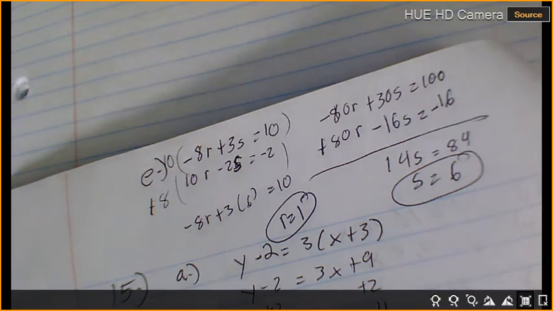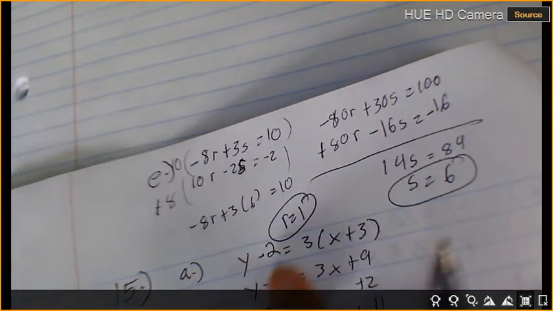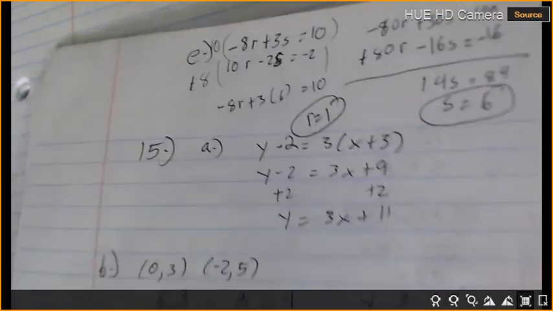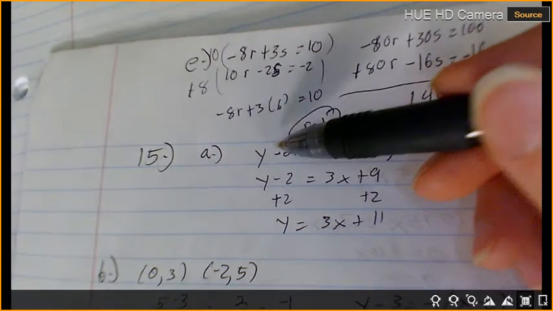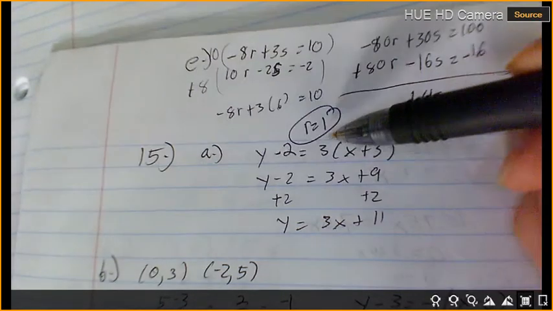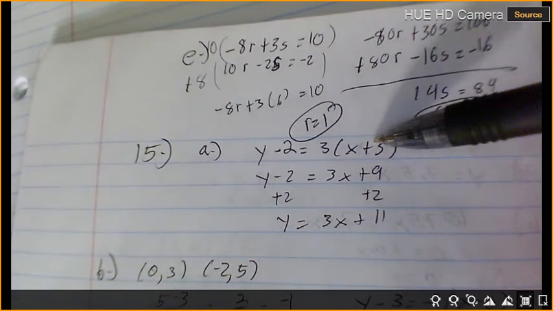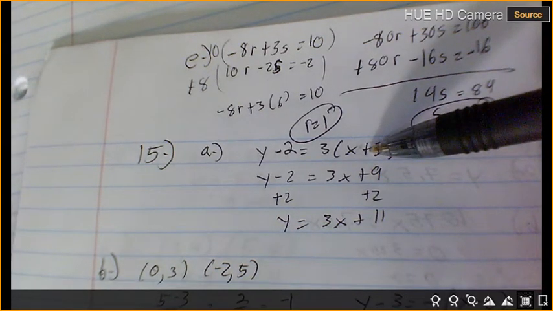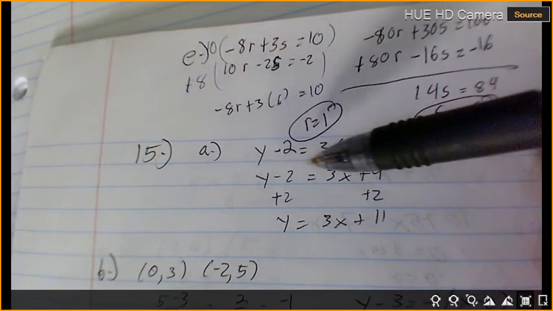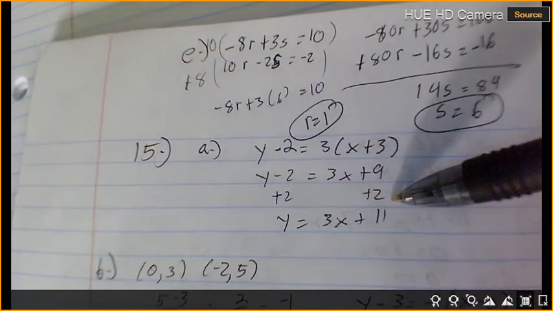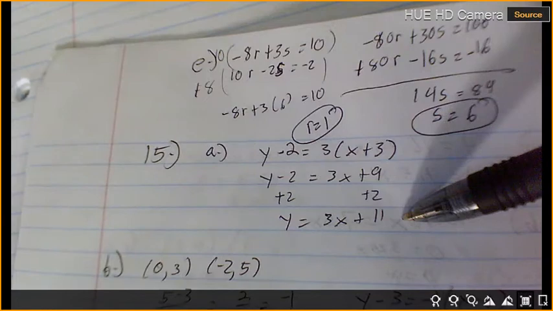Number 15. We're going to go back to some slope stuff. So 15 says, has a slope of 3 and passes through negative 3, 2. So that's why I'm putting it into point slope form. y minus 2 equals the slope 3 times x minus a negative 3. And I just took a negative and made it a positive. And then I got y minus 2 equals 3x plus 9. Added 2 to both sides, and y equals 3x plus 11.